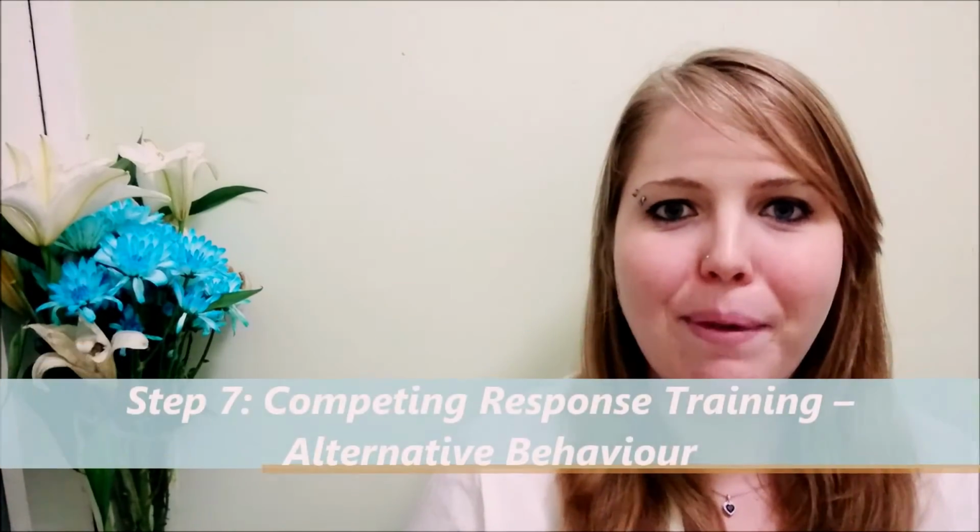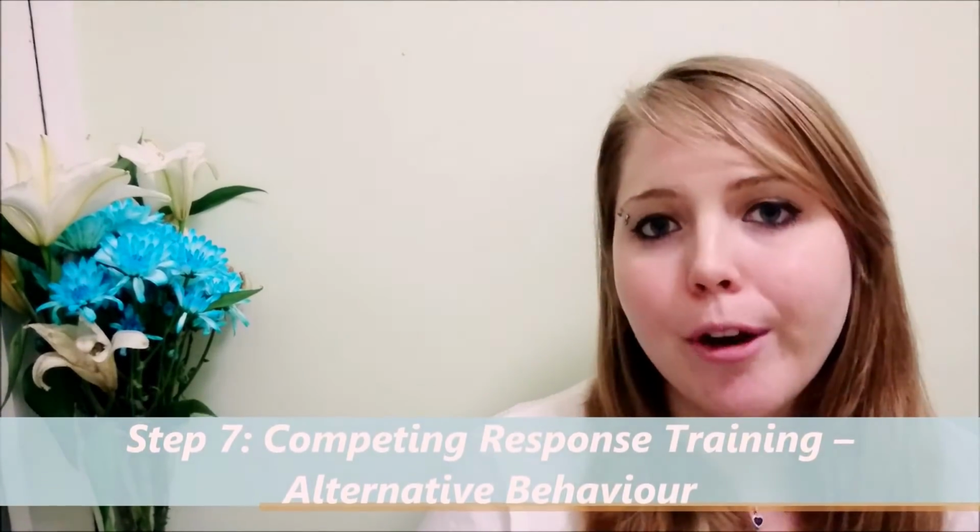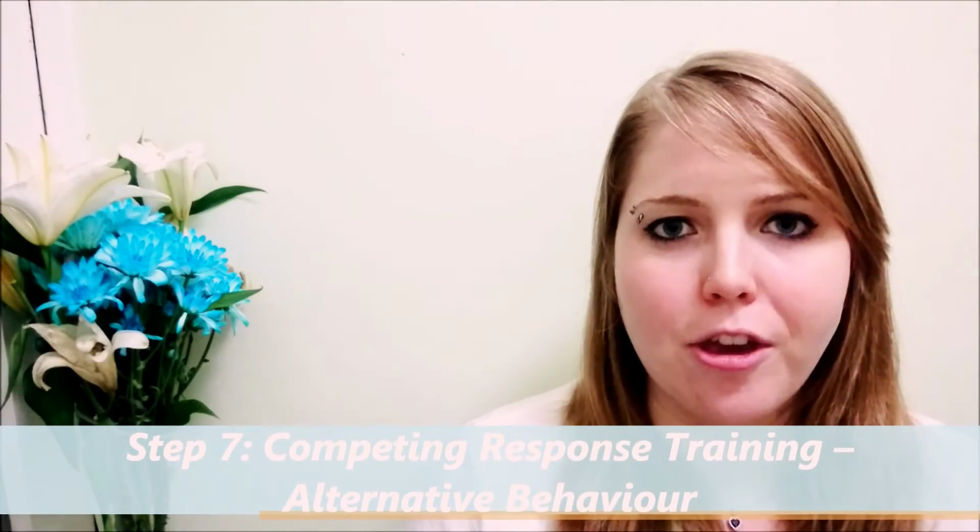Step 7, competing response training. You want to figure out an alternative behaviour you can use instead of the problem behaviour. This can be things like sitting on your hands, squeezing a stress ball, or even flicking your fingers. Anything you can do for approximately 3 minutes that is incompatible with the problem behaviour.